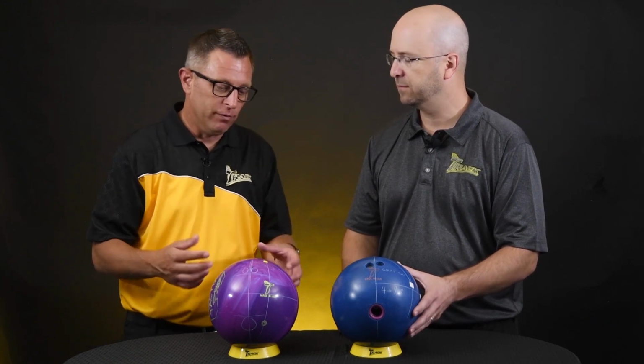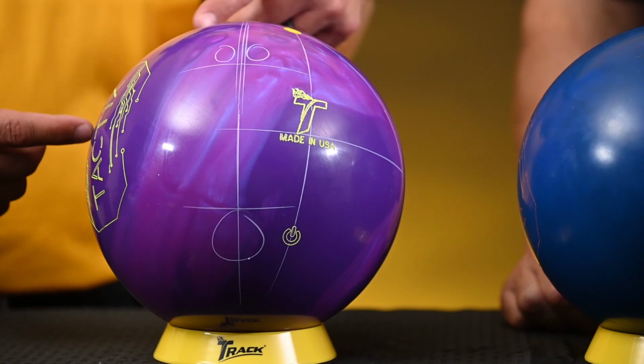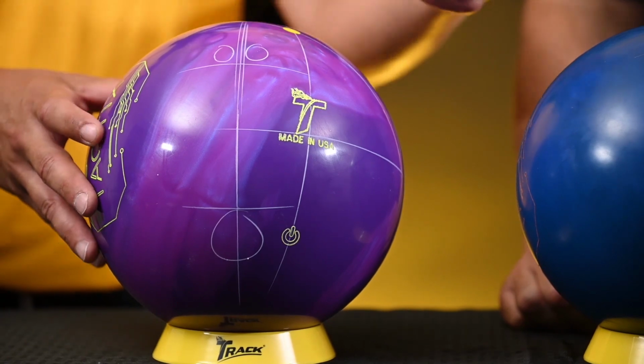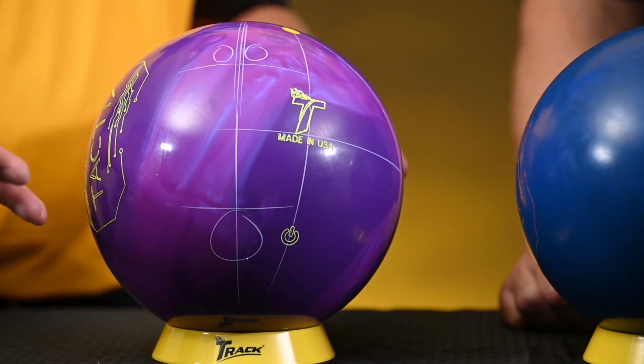Okay, so perfect. So now why don't you show me, if a bowler had a different PAP, how would this layout look for them? Yeah, this is really why a PAP is important to find. So as you can see, I've drawn on this Tactics Hybrid. This is the exact same layout as the Tactics, but this is for someone with a 6-inch over, no vertical on their PAP.